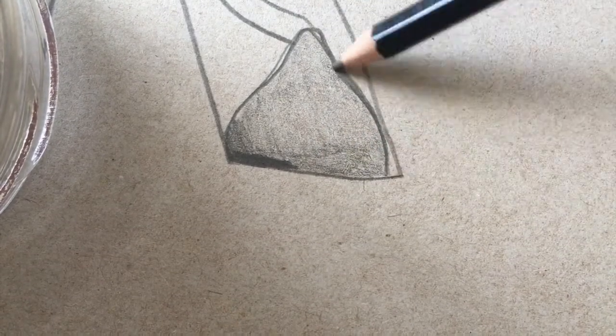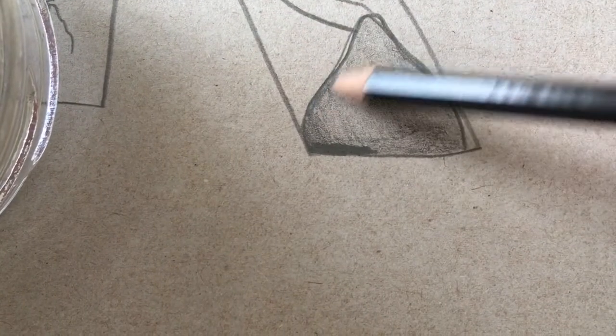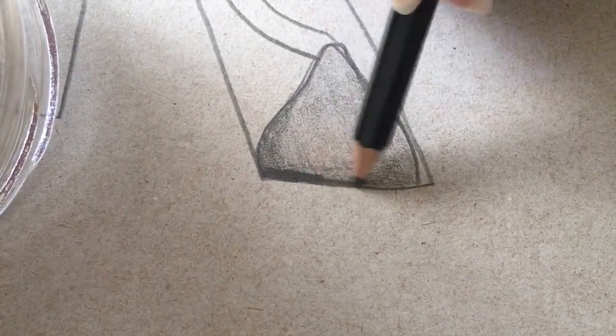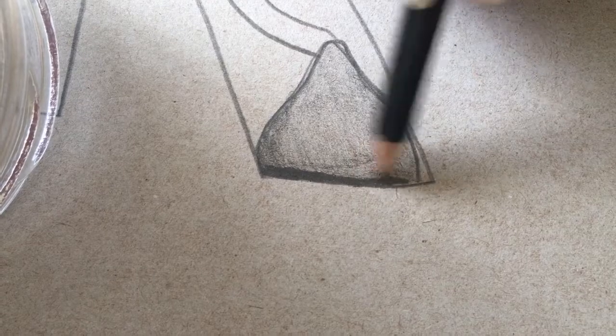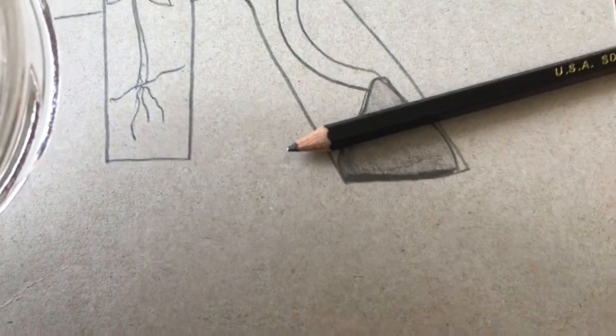Alright, so I've got some level 4 coloring on this Hershey Kiss. I'm going to make it level 5 coloring just by mixing in a little bit of dark gray, like maybe there's a shadow on my Hershey Kiss, and there's a dark, dark shadow down here on the bottom. So that's level 4 and 5 coloring if I'm just using a pencil.